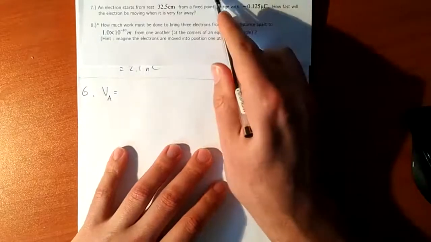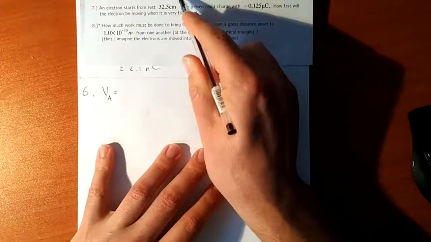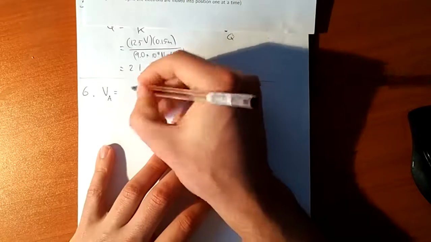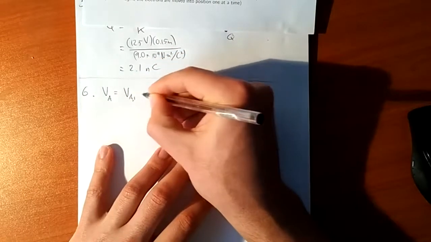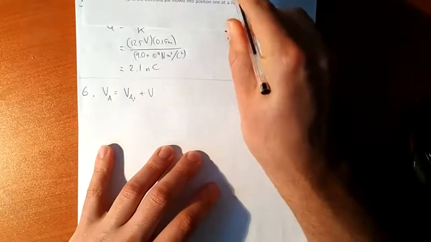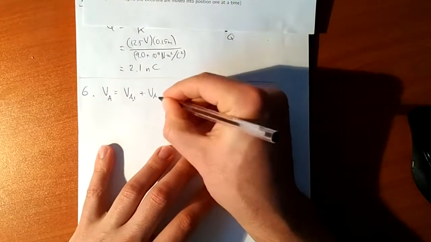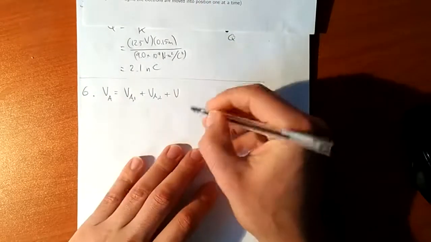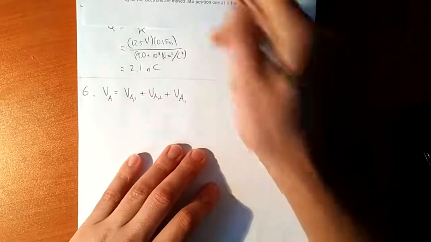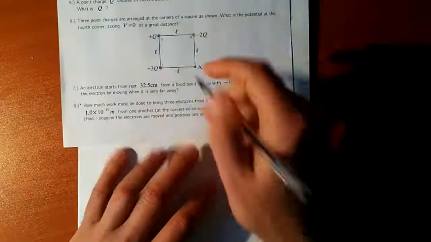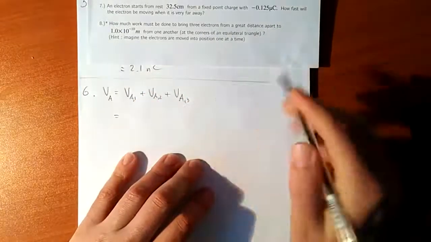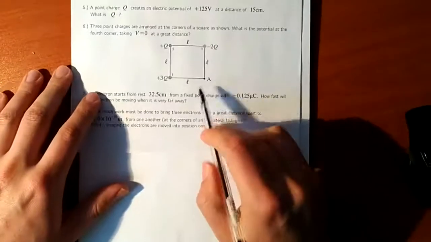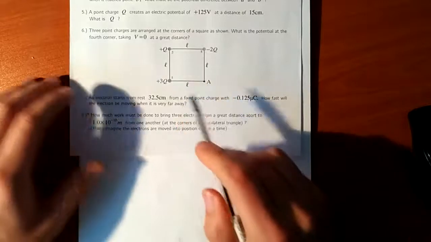So the potential at A will be the potential at A due to that charge, let's call that V at A due to 1, plus the potential at A due to charge 2, plus the potential at A due to charge 3.